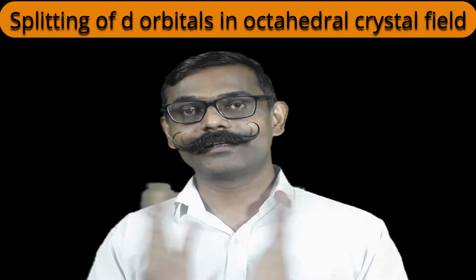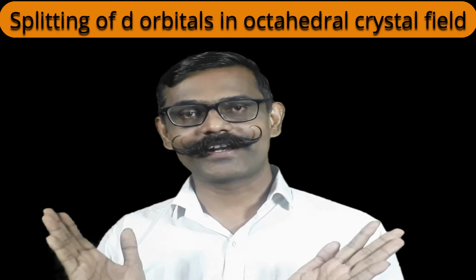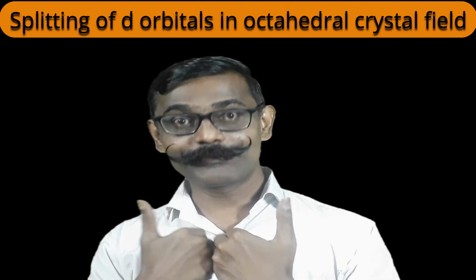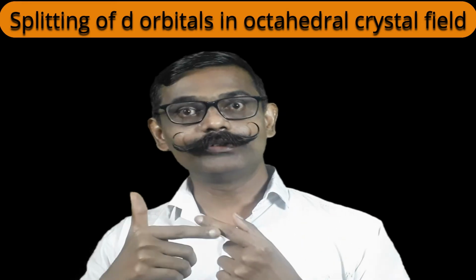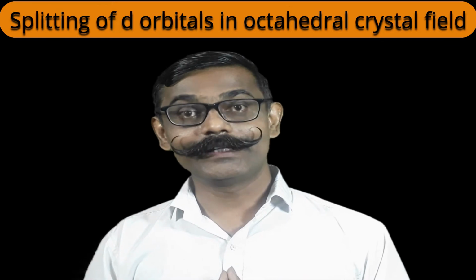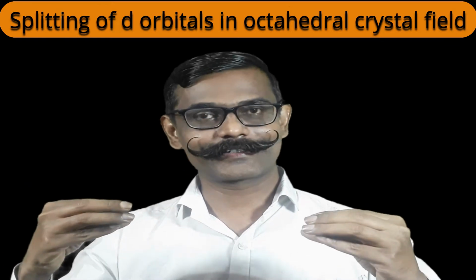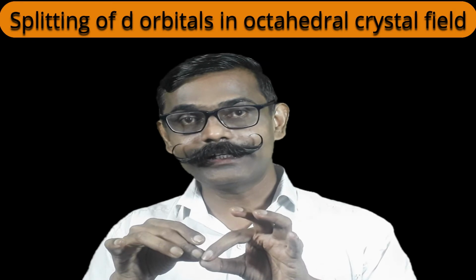Imagine the x-axis to our left and right, the y-axis towards you and towards me, and up and down is the z-axis. So ligands are approaching along the axis. The metal ion is at the center.